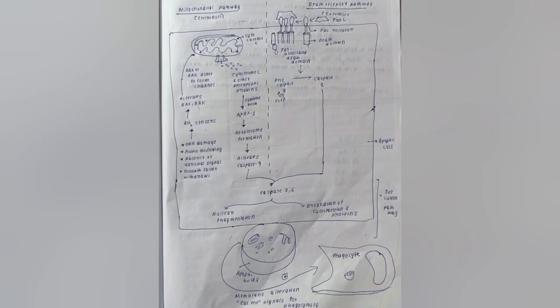Now coming to the mechanism. Here there is one diagram which you may think is a little complex, but trust me, it is very interesting as well as very easy, once you understand it. Starting with what you see below: DNA damage, protein misfolding, absence of survival signal, and growth factor withdrawal. All these are basically the stimuli.